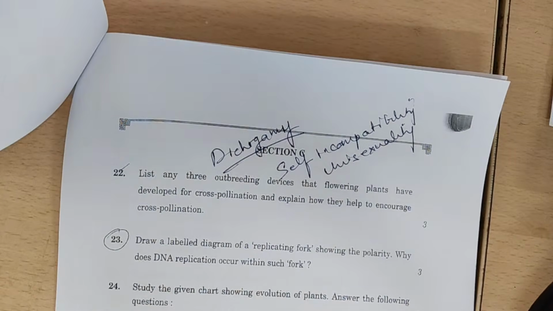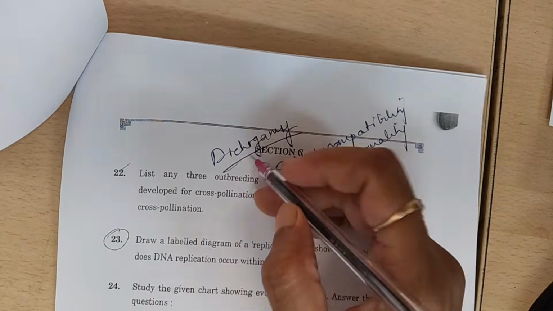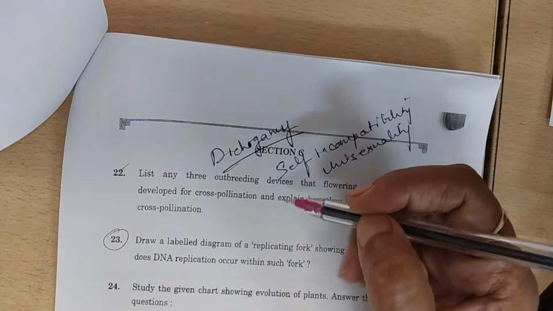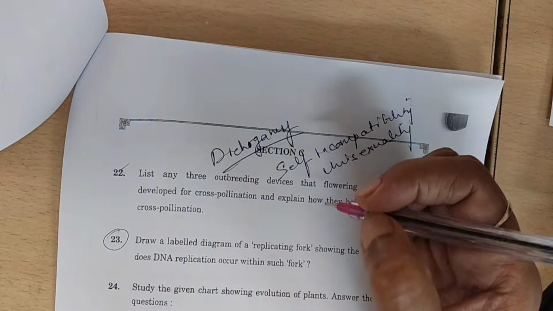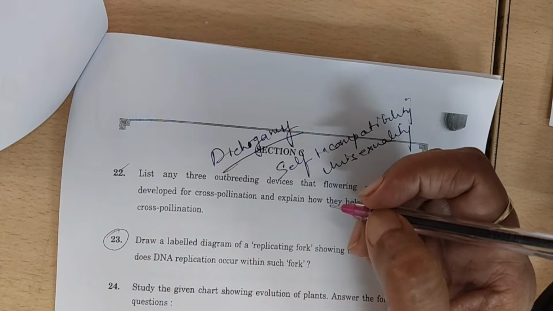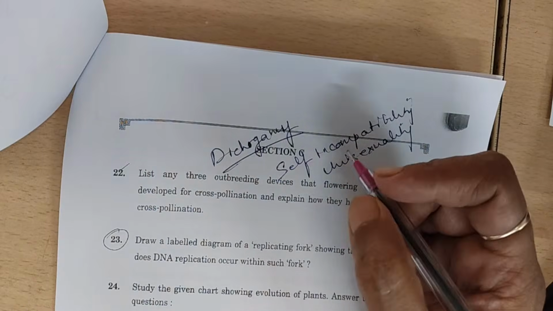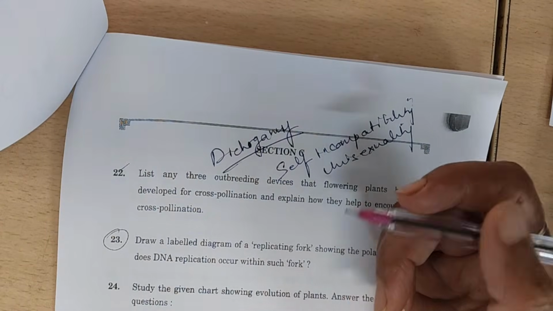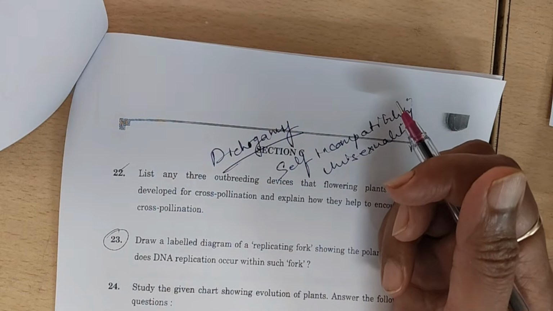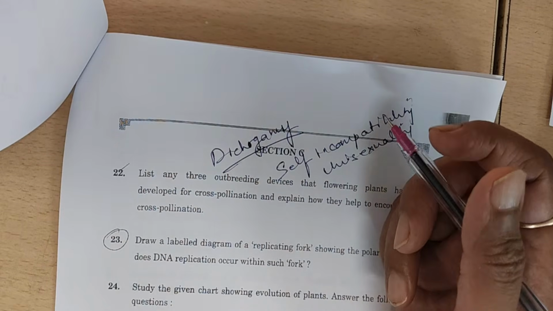This is the outbreeding devices that flowering plants have developed for cross-pollination. And how do they help? If we are talking about dichogamy, if the pollen is released before the stigma is receptive, or if the stigma becomes receptive before pollen release, self-pollination within the same flower becomes impossible. Okay. And the second is self-incompatibility.